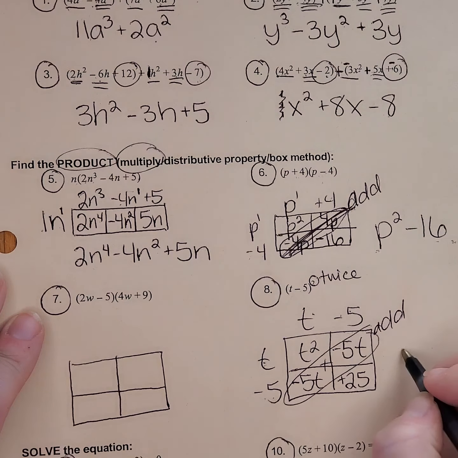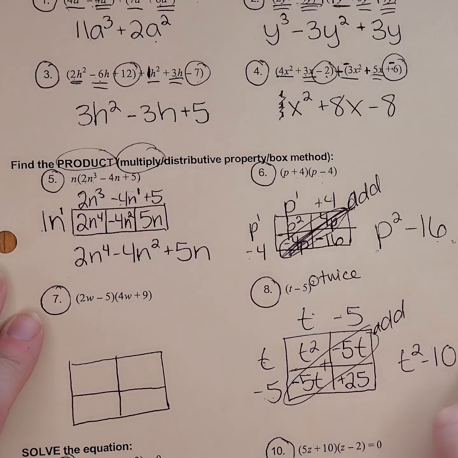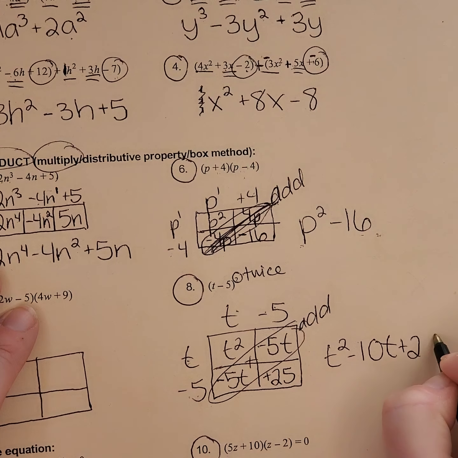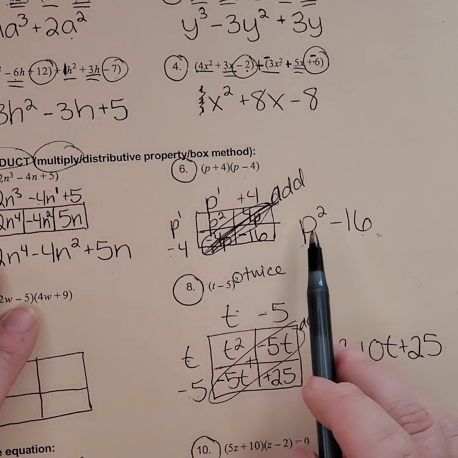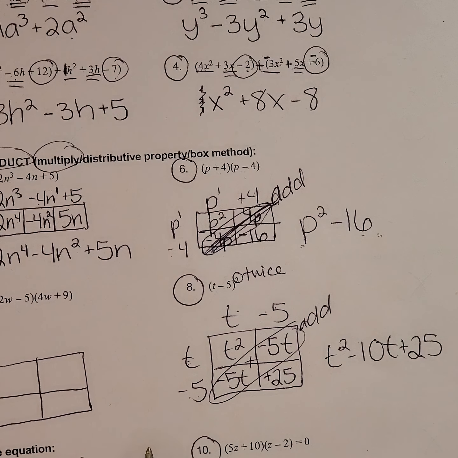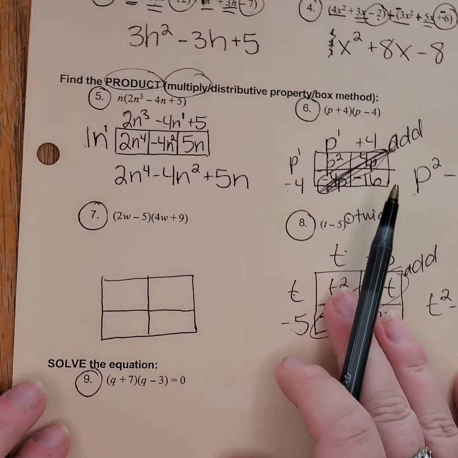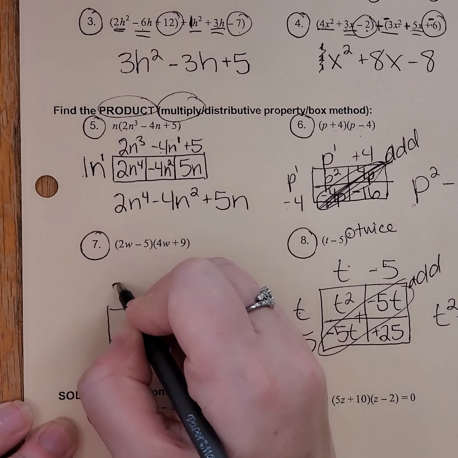So you have t squared all by itself. Now this diagonal is a double diagonal. It doubles to negative 10. And then you have the plus 25. So notice you have a trinomial, 1, 2, 3 things versus a binomial, 1, 2 things. Okay? So disappearing diagonal, double diagonal. And then the last one is just, they're not the same at all. See how these are just completely different numbers? That's totally fine.